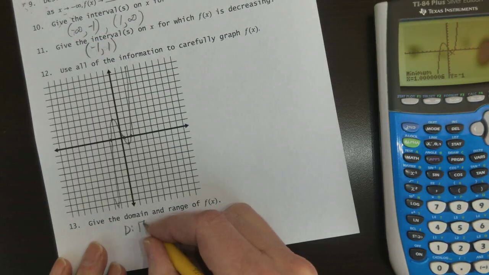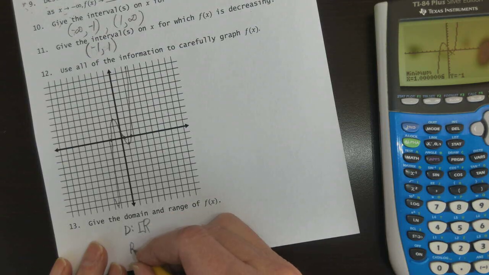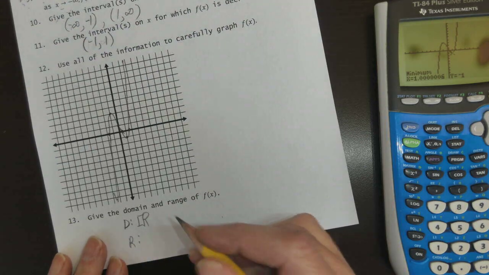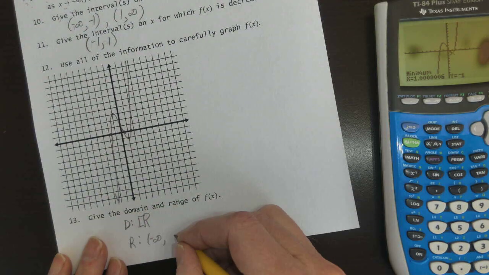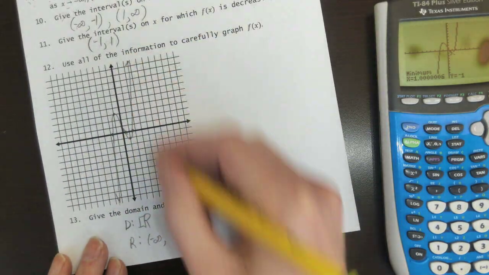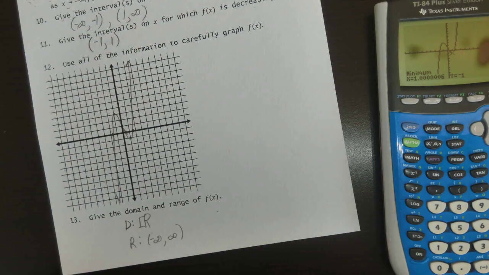All right, domain, all real numbers, always on polynomials. The range, now in this case we're going from negative infinity to infinity. So we have the range is the same there.